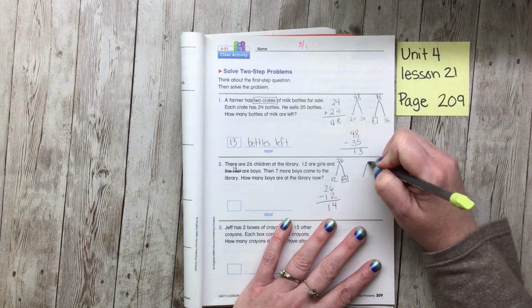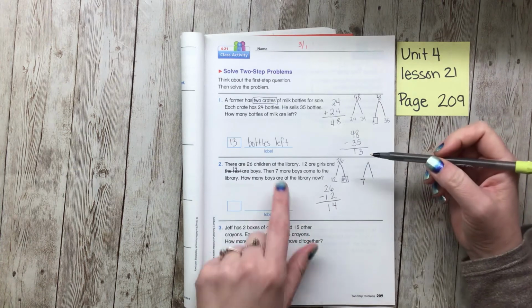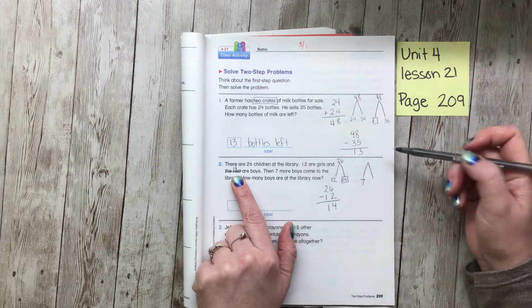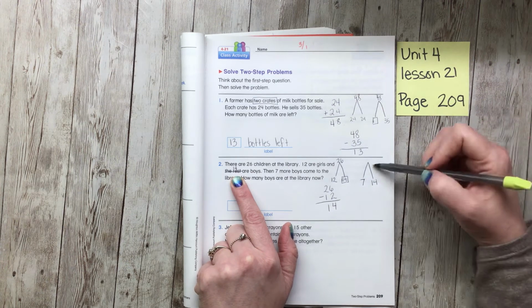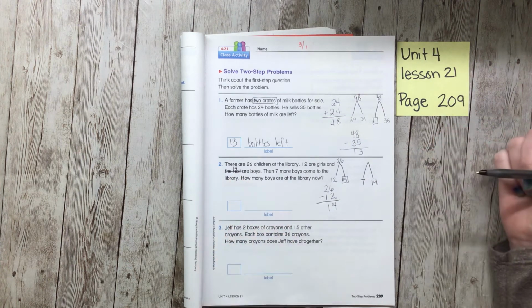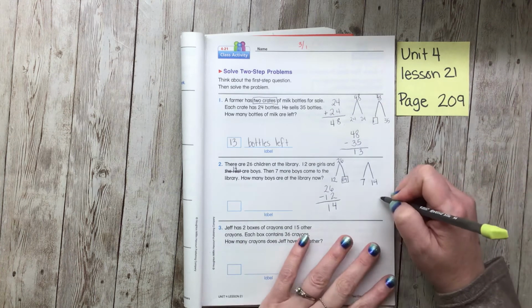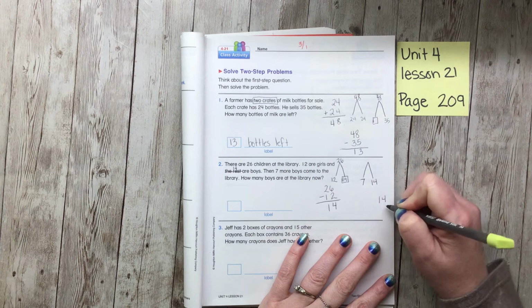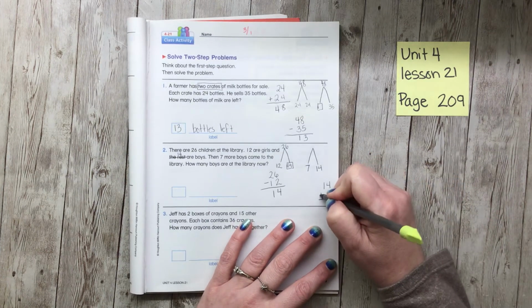Okay, so if we were to make a math mountain, we would know that we have 7 boys that just came. How many were there before? Yeah, we had 14. So what are we going to do to find the total of how many boys are in the library? Yeah, we're going to add 14 plus 7.